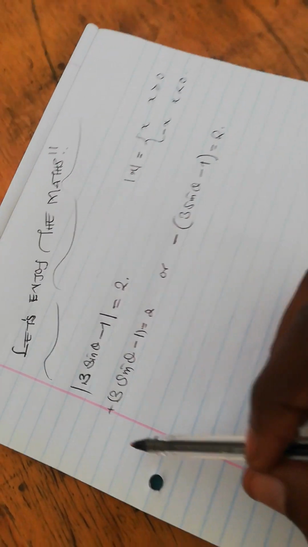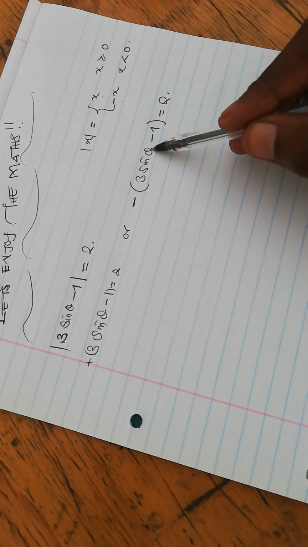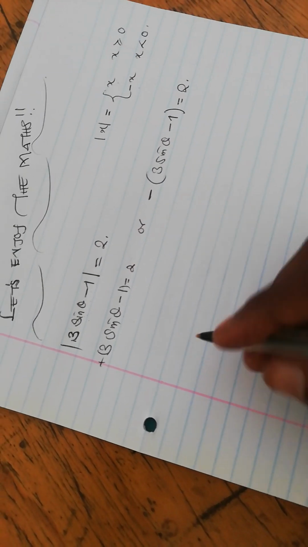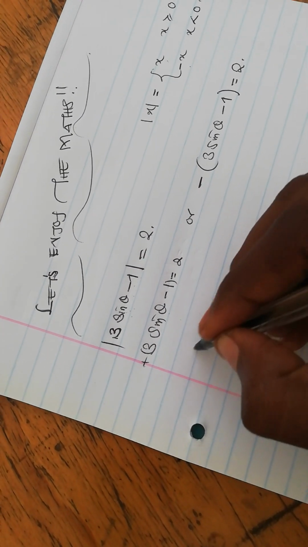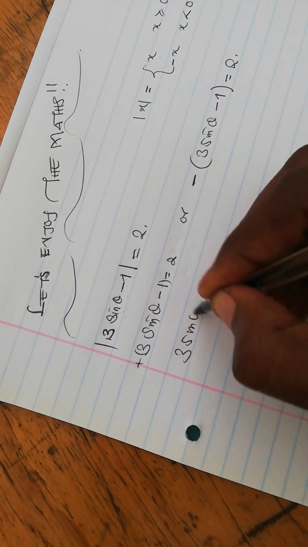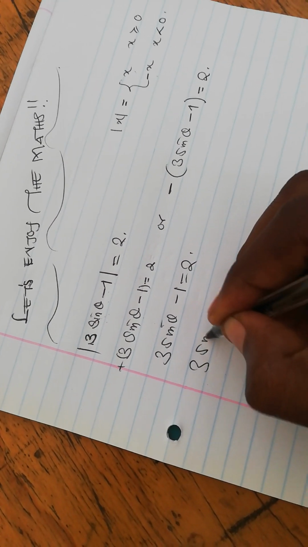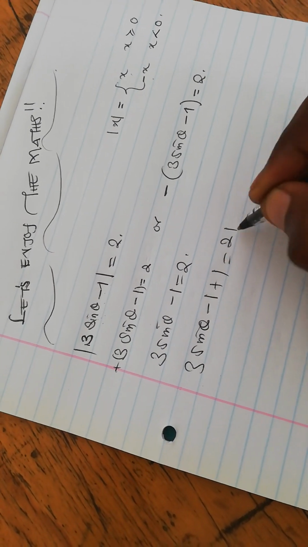We then solve these two equations separately for theta. So for the first equation, we have 3 sine theta minus 1 being equal to 2. You add the 1, and you have 2 plus 1 here.